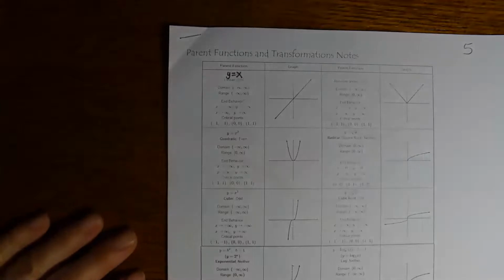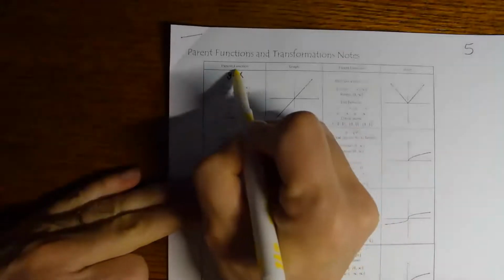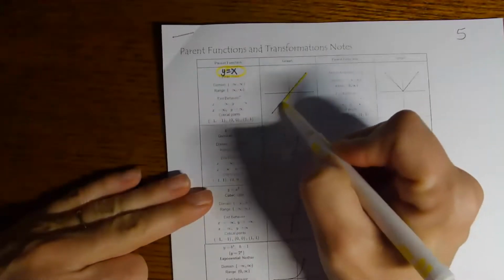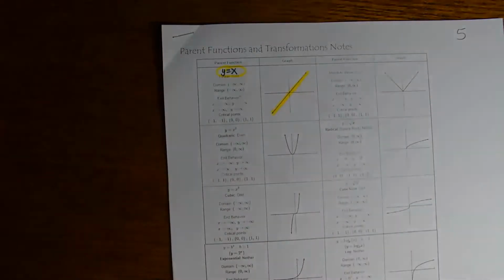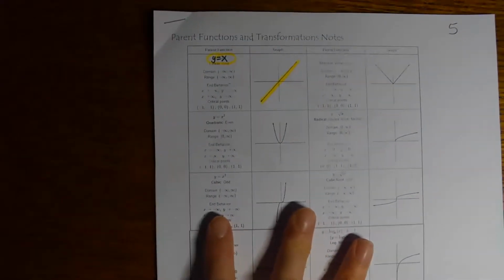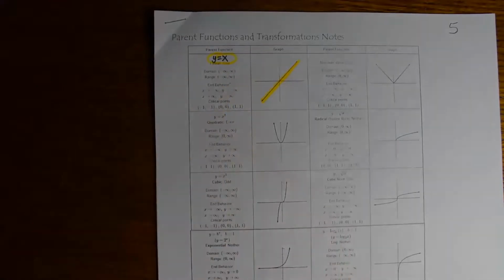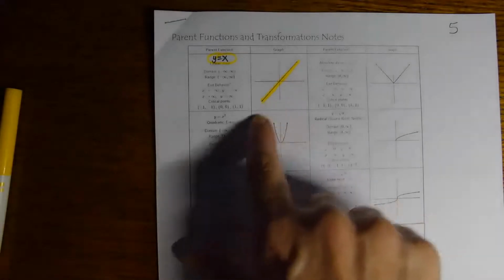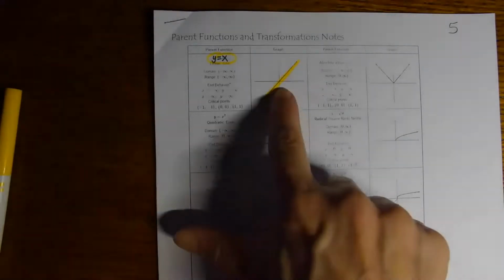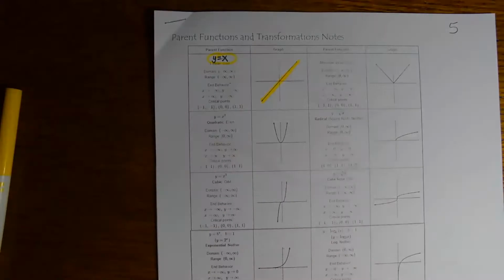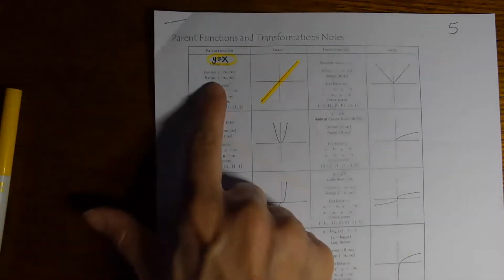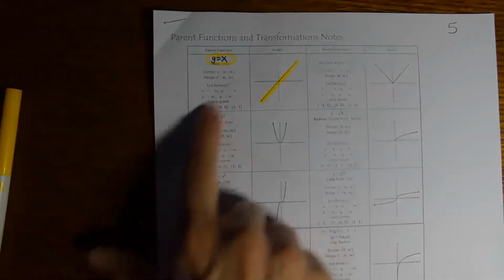What do you need to memorize on this? You need to memorize the equation and what it looks like. Because if you know the equation and you know what it looks like, if you understand your vocab, can you answer all of these questions? You can. What's the domain? Well, it goes on forever in the left direction, goes on forever in the right, so it's negative infinity to infinity. What's the range? Goes down forever, goes up forever, so negative infinity to infinity.